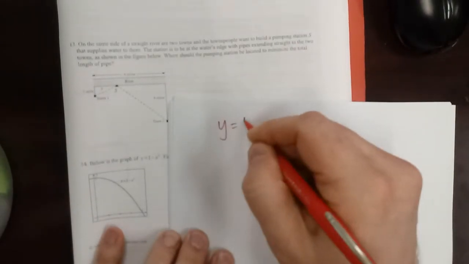So let's see. I think I said 14 was the last one that I wanted us to try. Yeah, 14's great. So 14 says below is the graph of y equals 1 minus x squared.